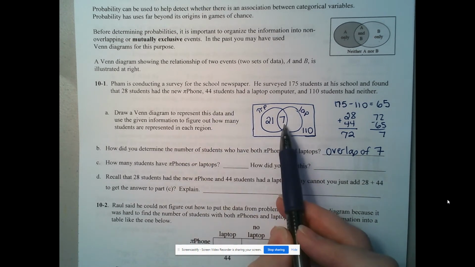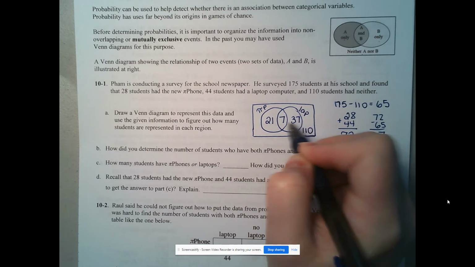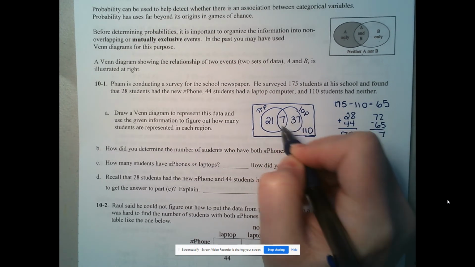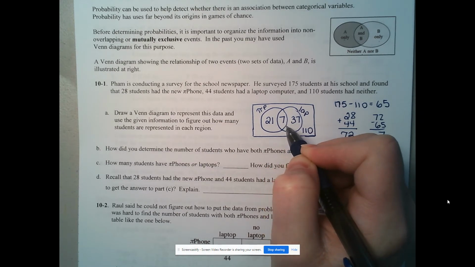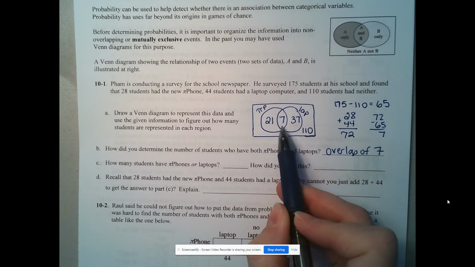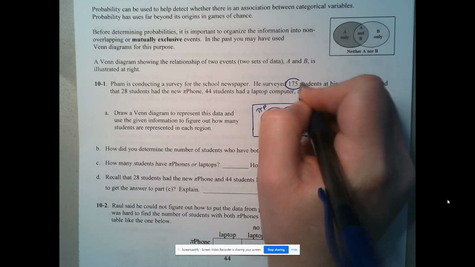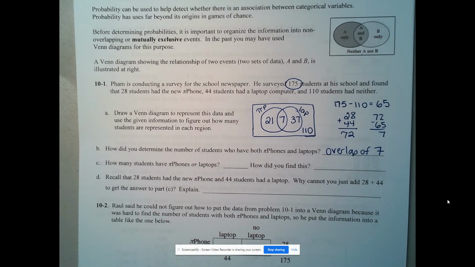So if I take away those 7 kids out of the 44, that leaves 37 who have only a laptop, where 7 have both. The laptop circle altogether, if I add the 37 and the 7 together, has the 44 we wanted, and the 110 on the outside. Now you could grab a calculator at this point and add 21 plus 7 plus 37 plus 110, and that should give you the 175 students total.